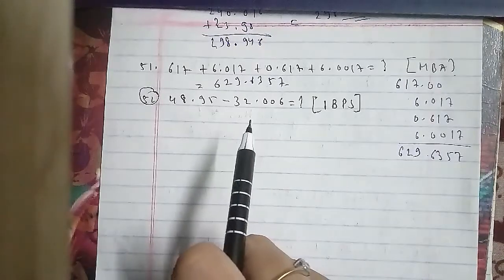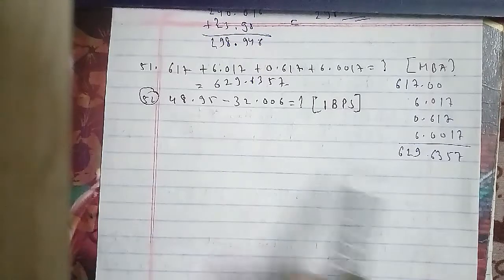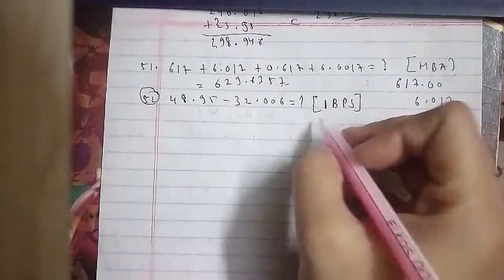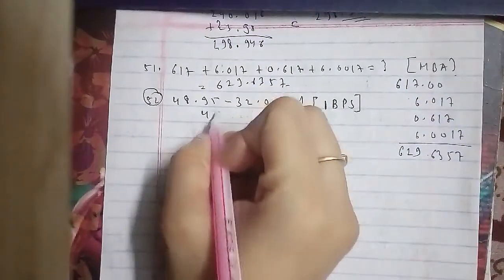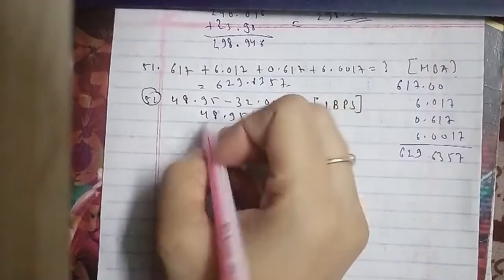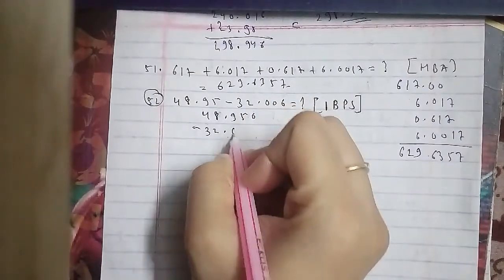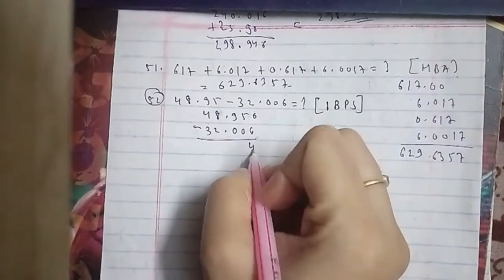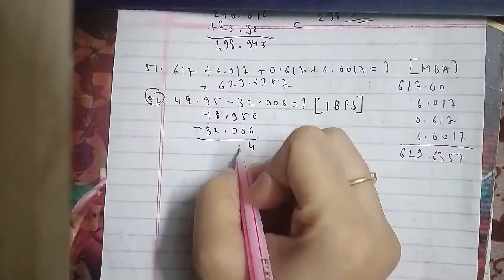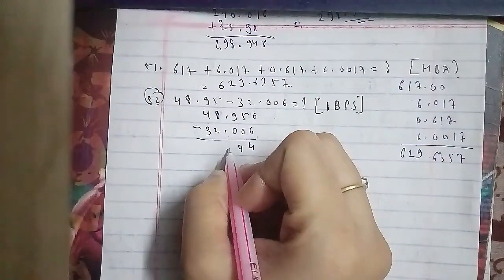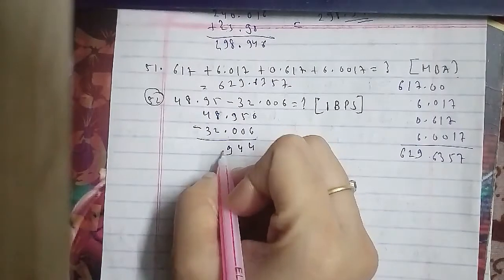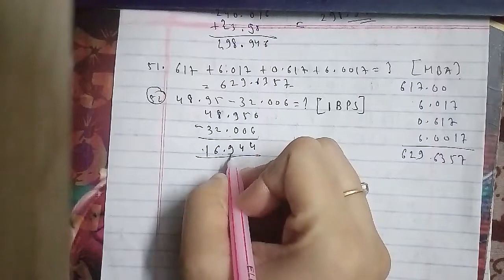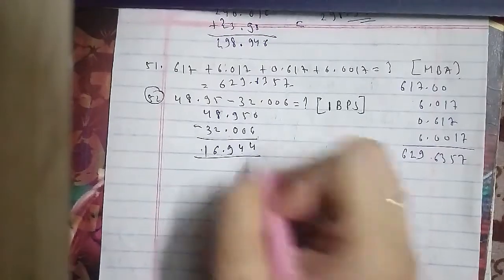So we will solve for that. As I told you many times, in the examination paper all these questions play an important role when you are going ahead with the solution, so you have to be very careful about it. So we will be solving it out: 488.950 minus 32.006. We'll subtract it. 10 minus 6 is 4, and 4 minus 0 is 4 itself, and then 9 minus 0 is 9 itself, and then 8 minus 2 is 6, 4 minus 3 is 1. So the answer will be 416.944 here. That is the answer here.